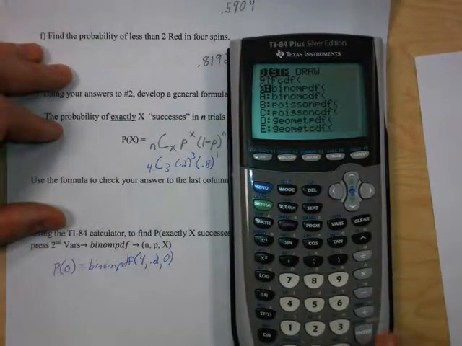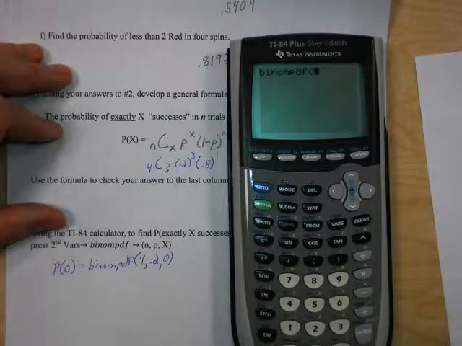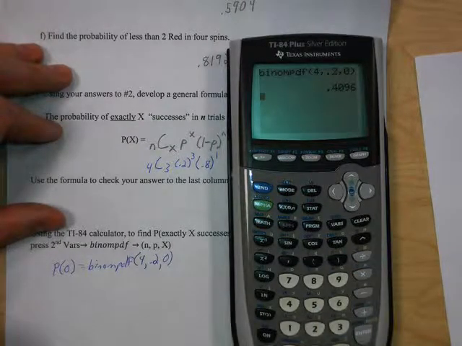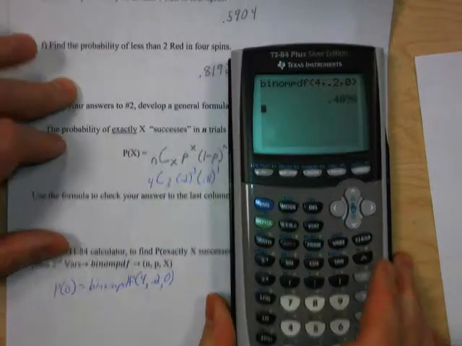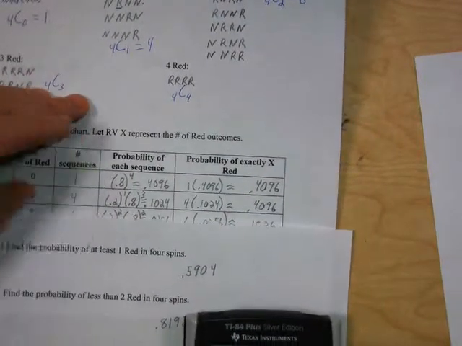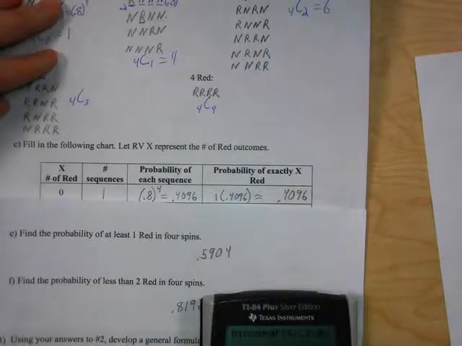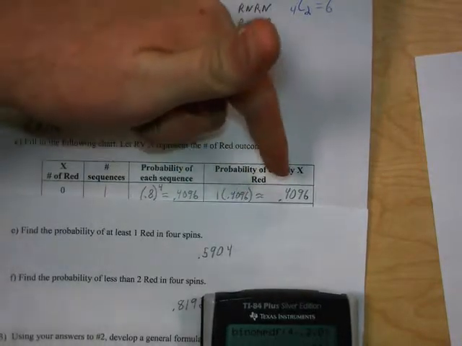So we choose binomPDF, and then 4, comma, 0.2, comma, 0, and that gives us 0.4096. And if I go back to the table, that was that first row there, 0.4096. That's this probability right here.